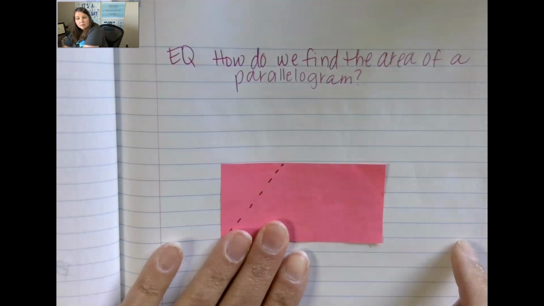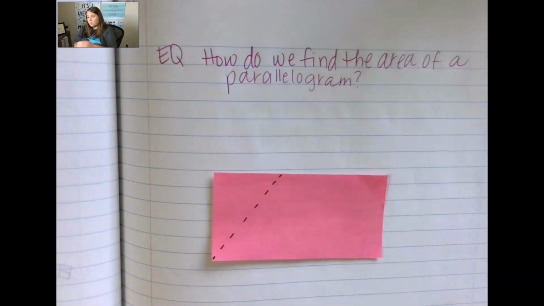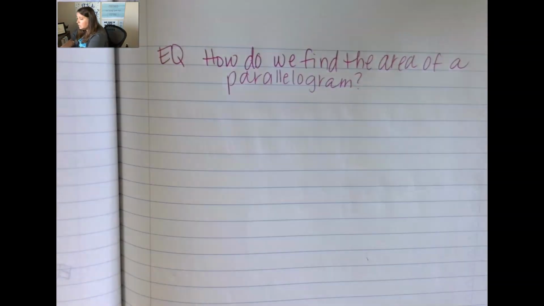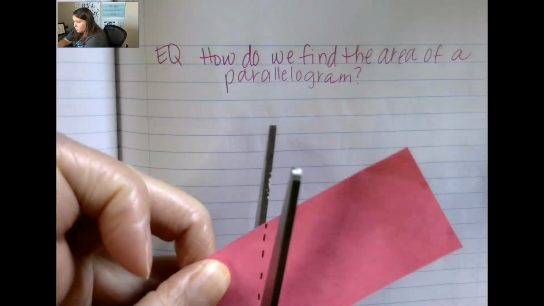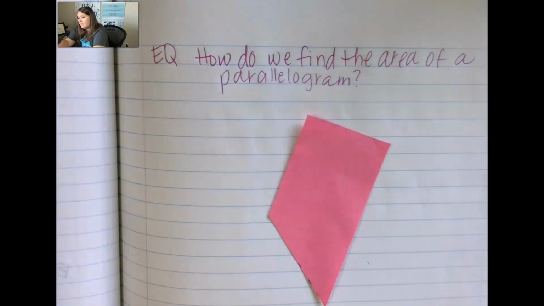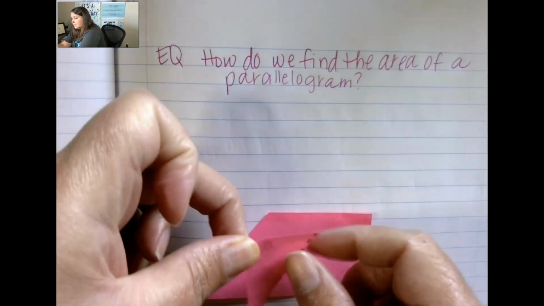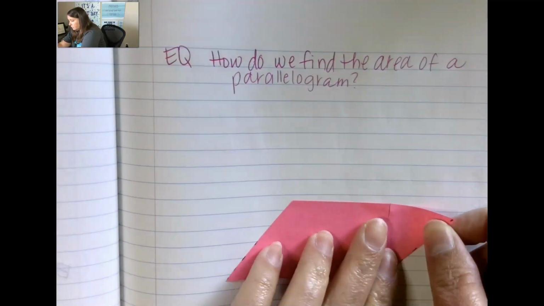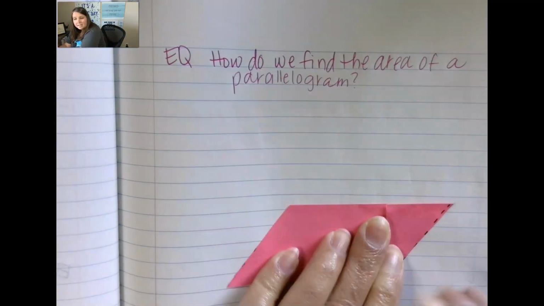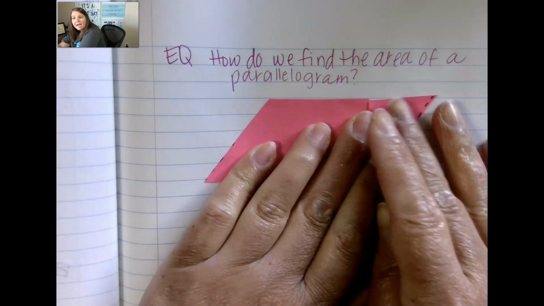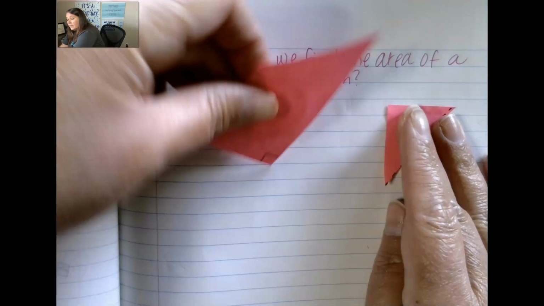A parallelogram is just a rectangle that has been cut and shifted. So it's kind of slanted. Let me show you. They take and cut the corner off, and then that corner is taken from here and it slides over to here. So now it has an angle and an angle. It no longer has a right angle like the rectangle did. It was on the edge.